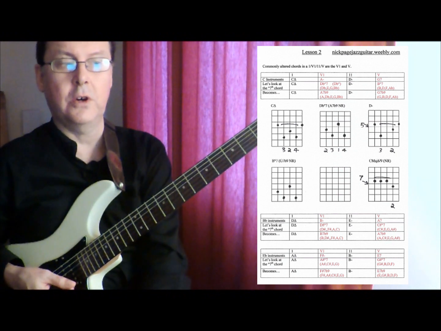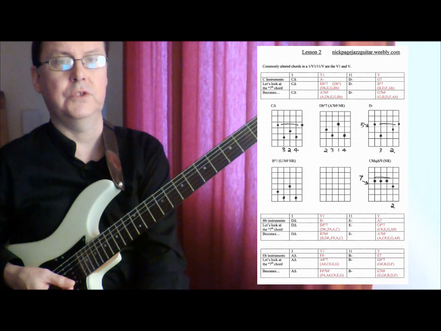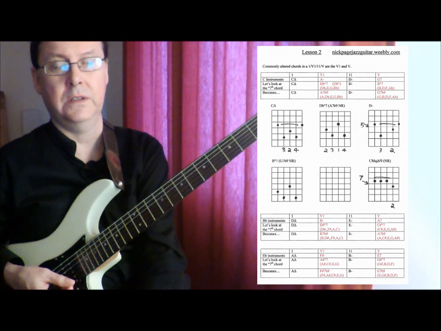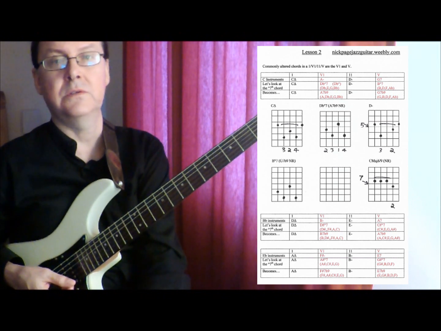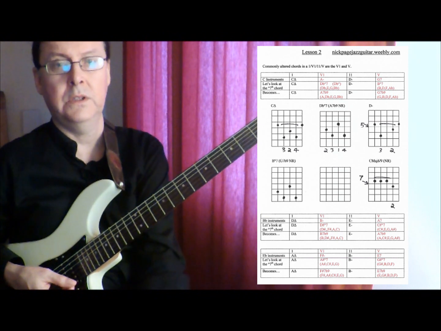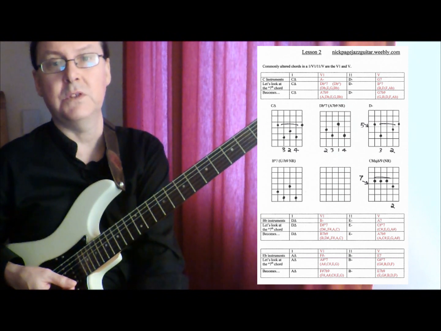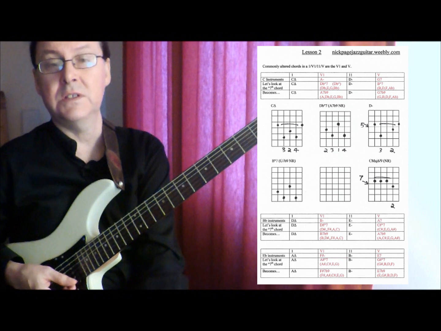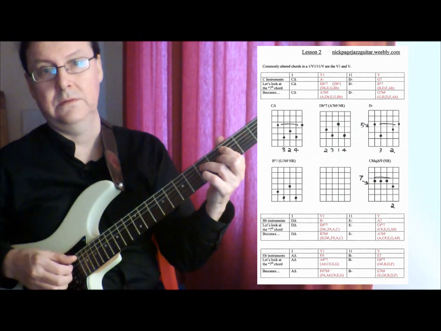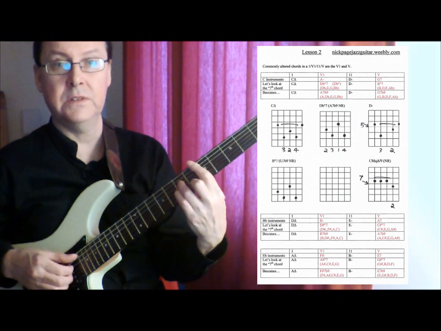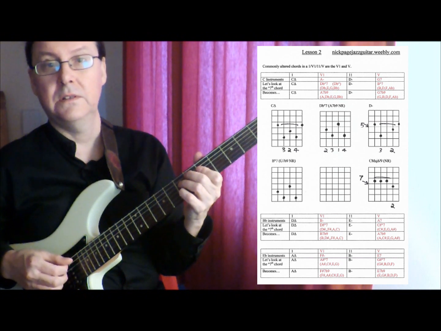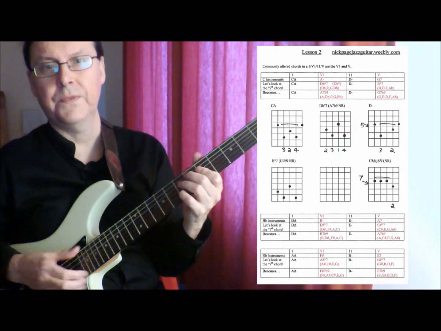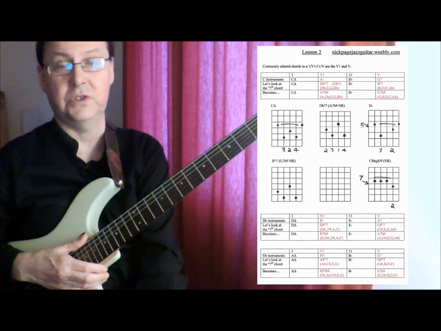Now this is very common in older jazz compositions by people like Jimmy Van Heusen, Slow Boat to China, It Could Happen to You, or Fats Waller's Ain't Misbehavin'. They use this ascending idea, D minor 7, E flat diminished 7th, which is great.